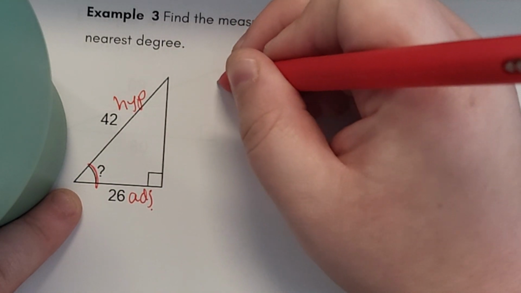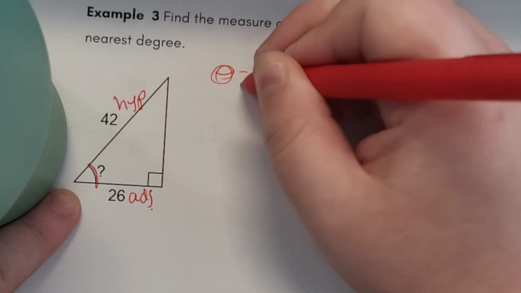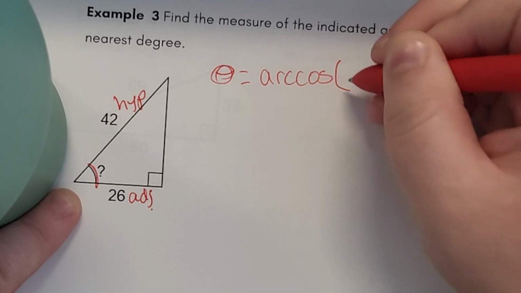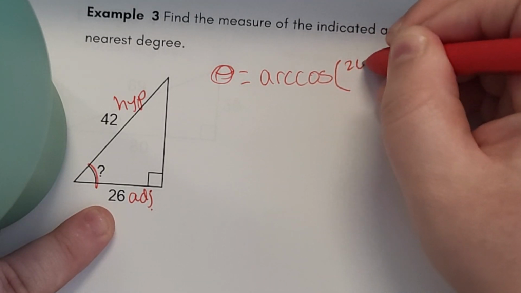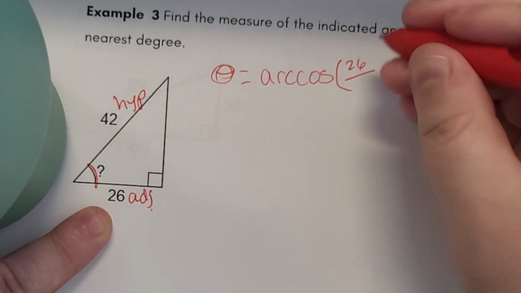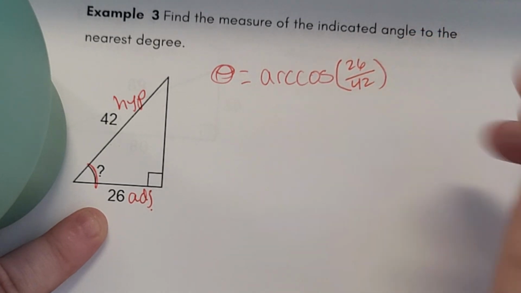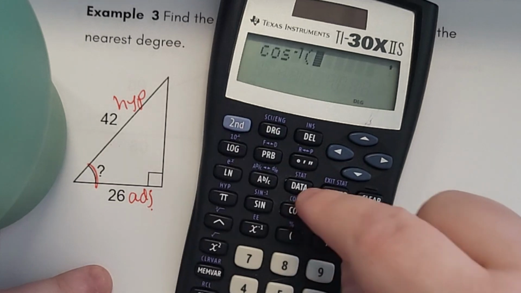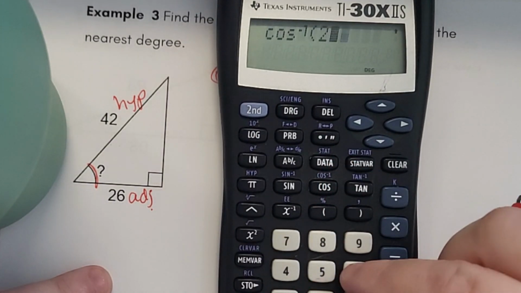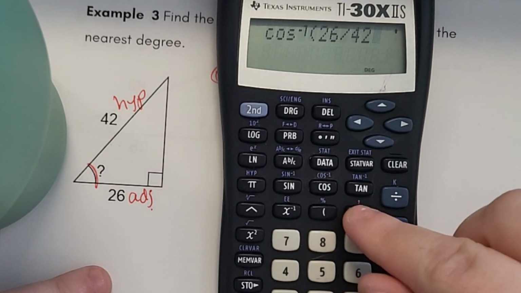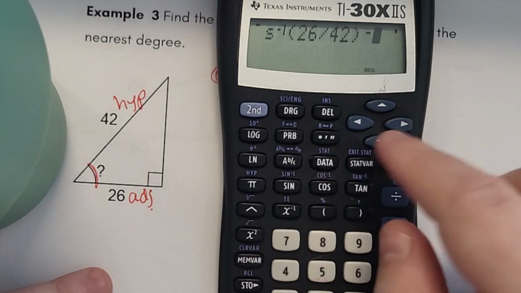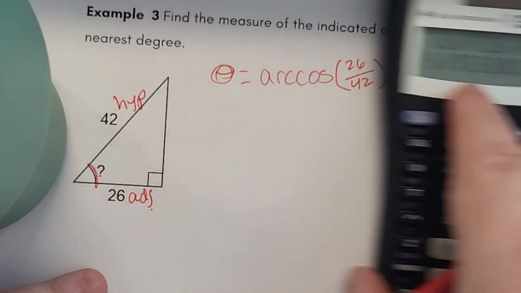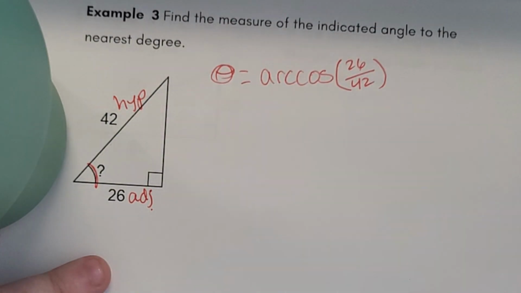So to solve this, we have to use arccosine. So arccosine of our adjacent, which is 26, over our hypotenuse, which is 42. Second cos 26 divided by 42, close parentheses, enter. 51.75. That's going to round to 52 degrees.